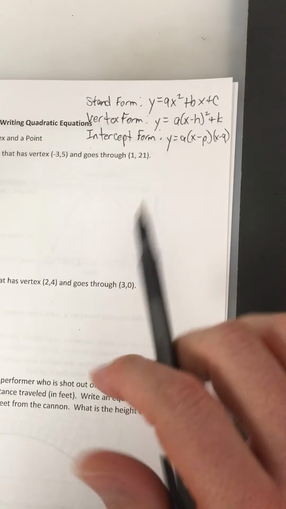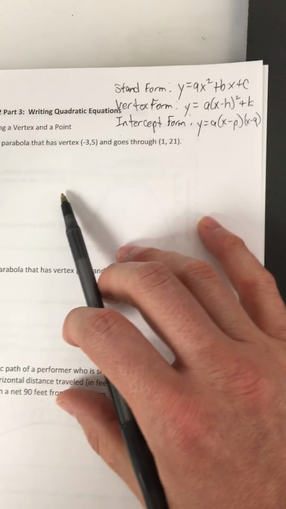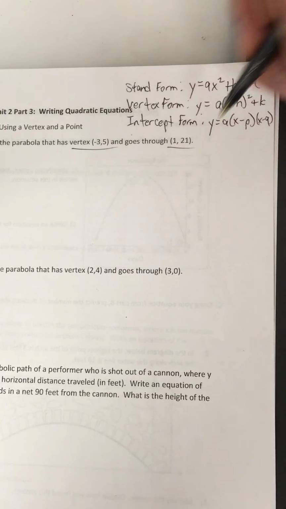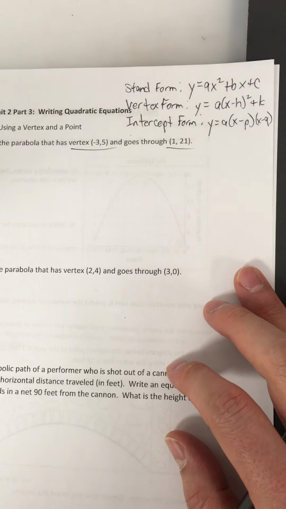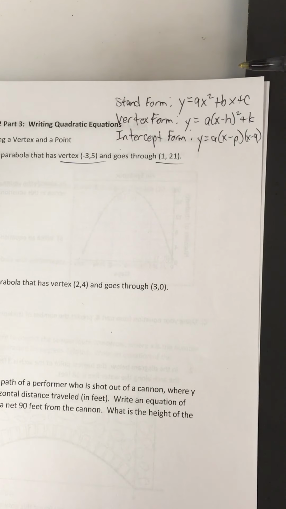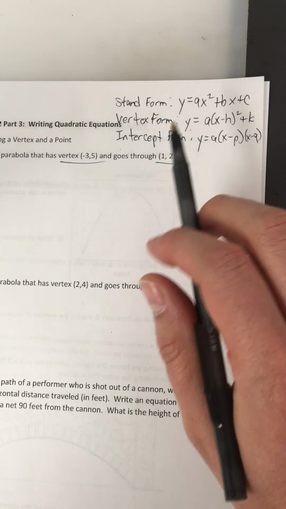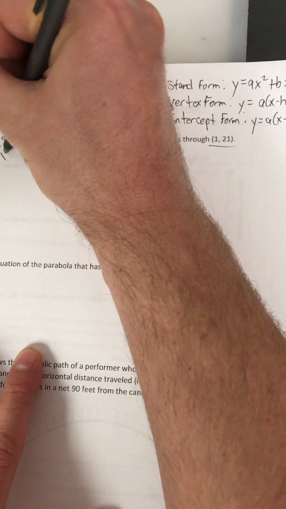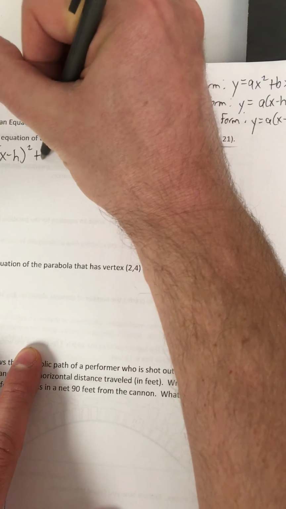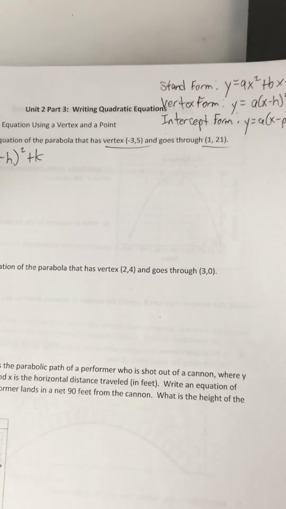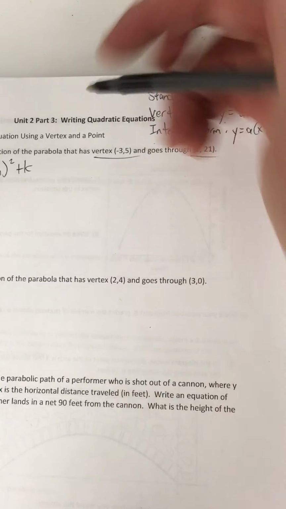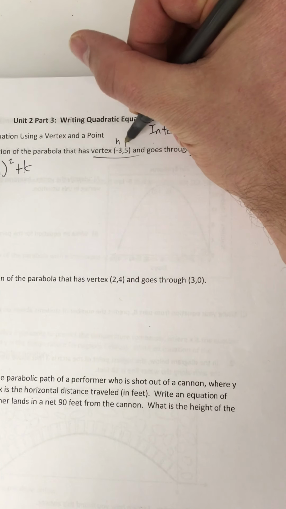All right, so if you look at example 1, we want to write an equation of a parabola that has a vertex of negative 3, 5 and goes to the point 1, 21. Since we know the vertex, which of these forms do you think it would make sense to use? The vertex form. So let me just write the formula we're using here. Y equals a parentheses x minus h squared plus k. Okay, and we know the vertex. Remember, which letters are the vertex in vertex form? H and k. So I know the vertex negative 3, 5, that's my h and k.